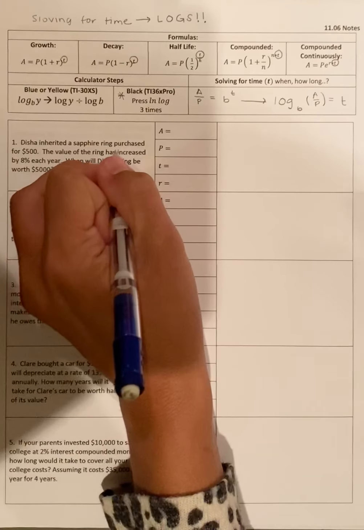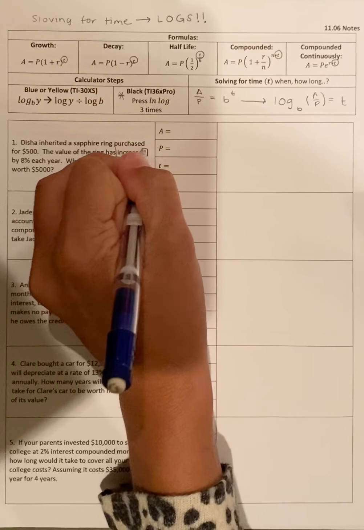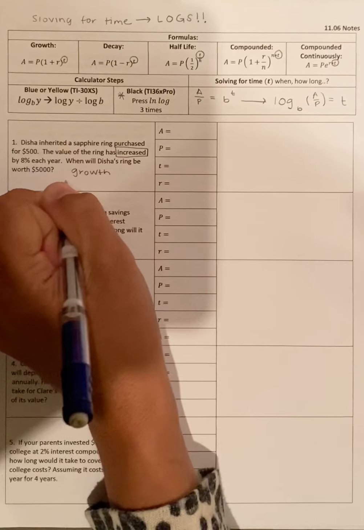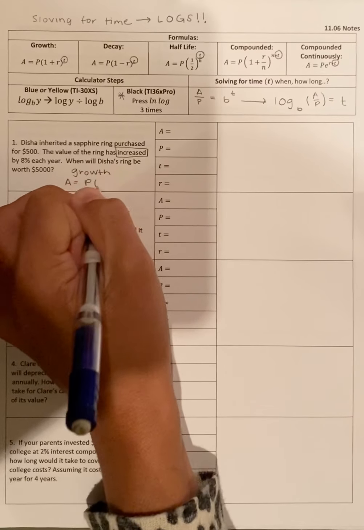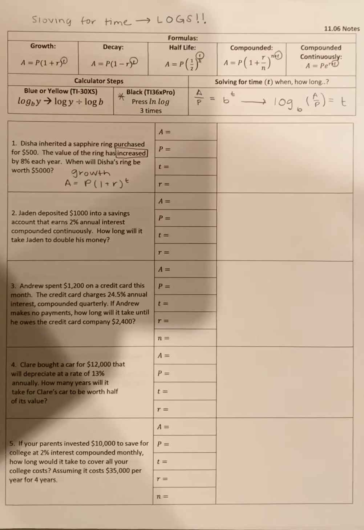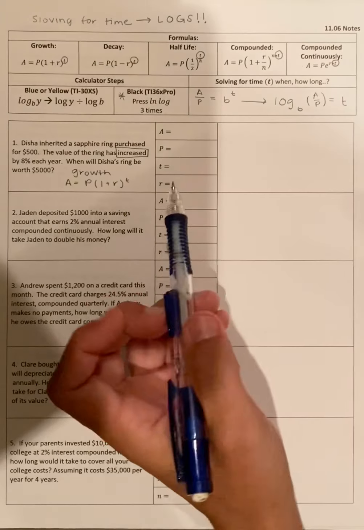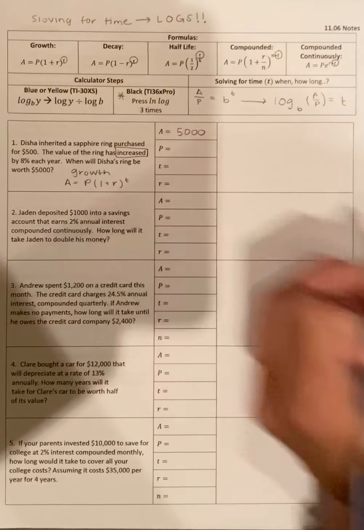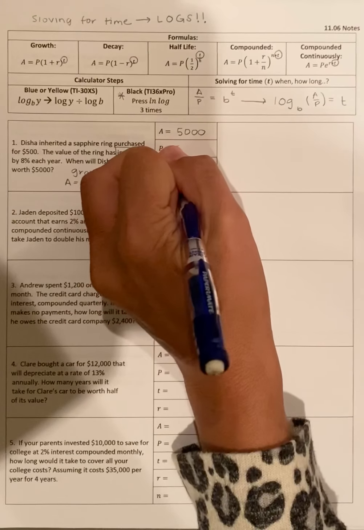So her value has increased. So we're going to use our growth formula, which is A equals P times (1 plus r) raised to the t. So that's the formula we're going to use. A is the ending amount, so it ends at $5,000. The starting amount is $500.